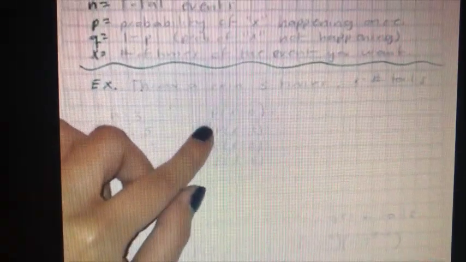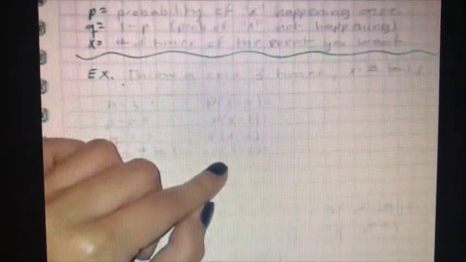You arrange the numbers here, substitute each one in the formula, and add what you get, and that's the probability of the tail showing 0 times, 1 time, 2 times, or 3.